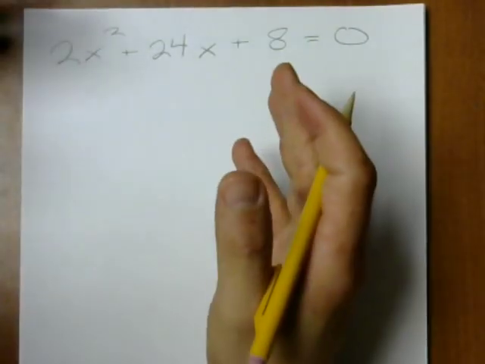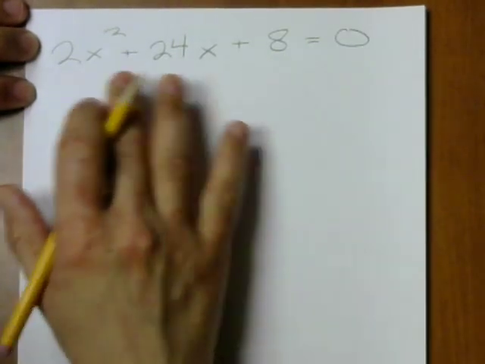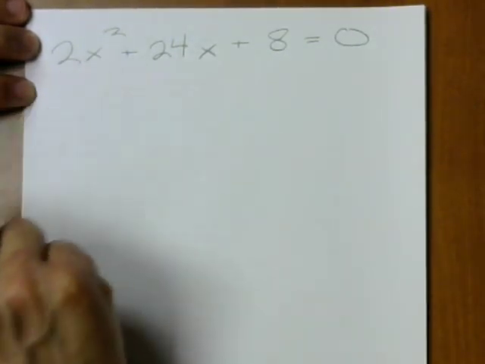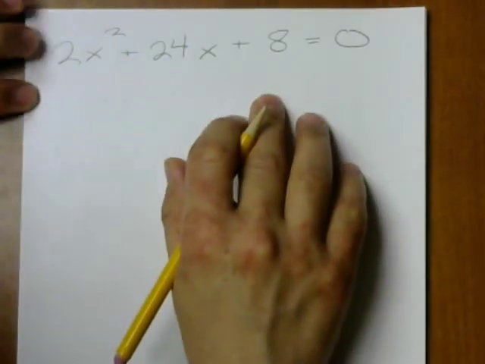we call it completing the square. It works for x squared plus bx. We don't have x squared plus bx. We have 2x squared plus bx. What can we do? Well, there's a nice way around that.